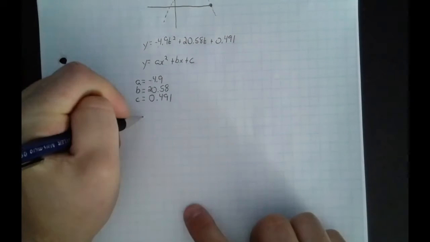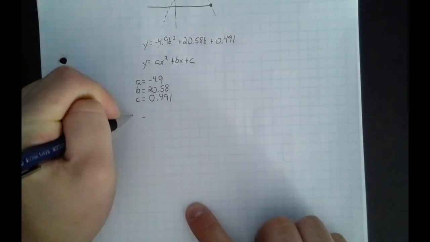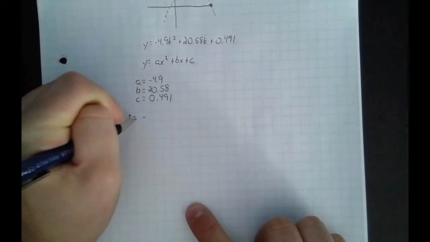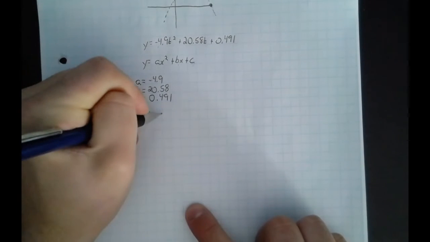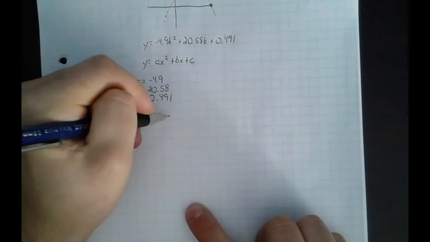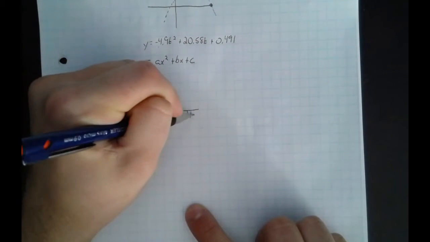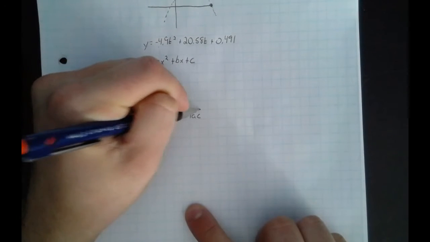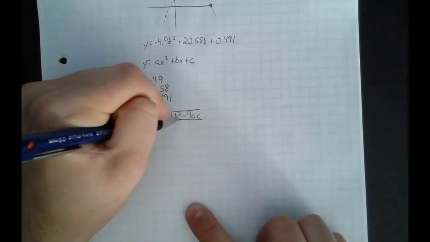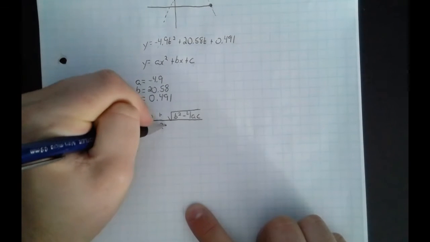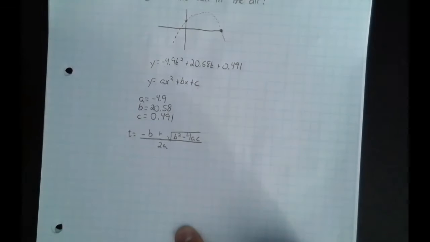So I have t equals negative b plus or minus the square root of b squared minus 4ac, and again, that's all over 2a.